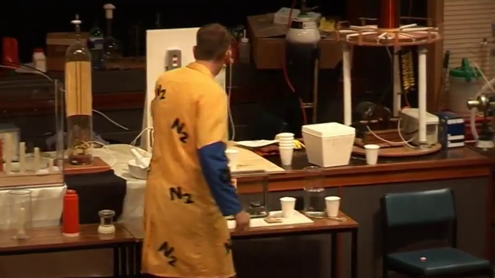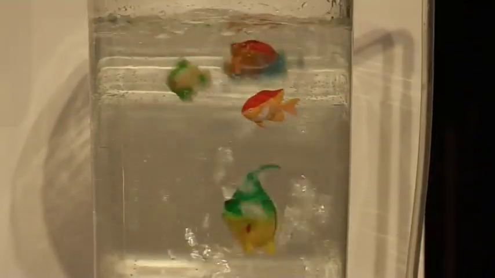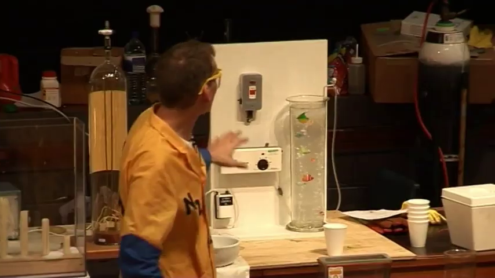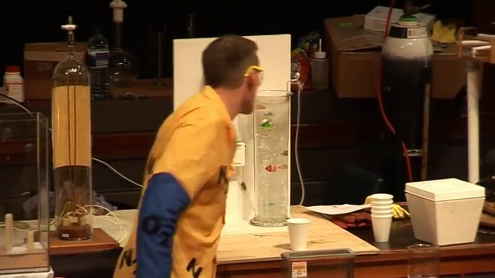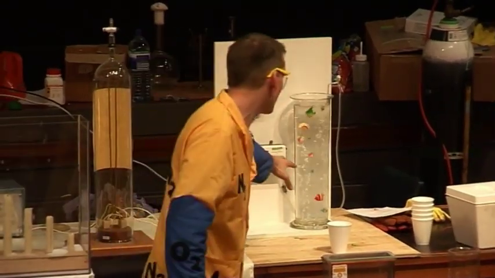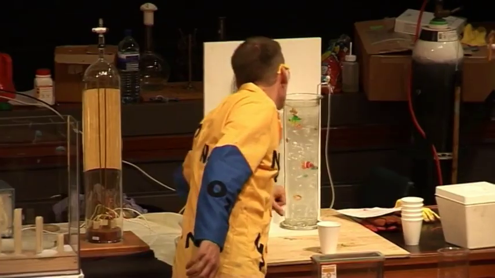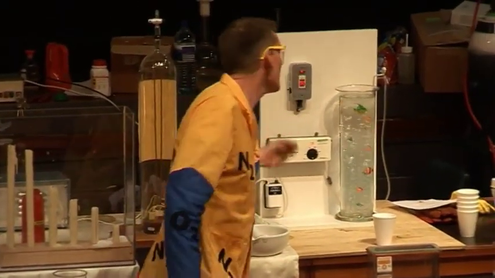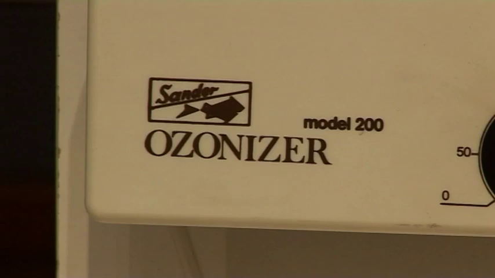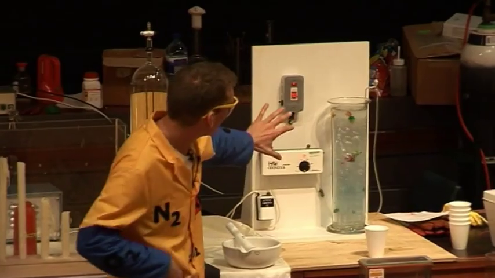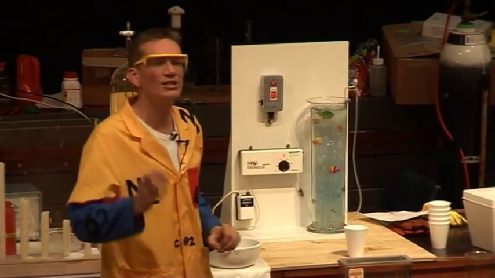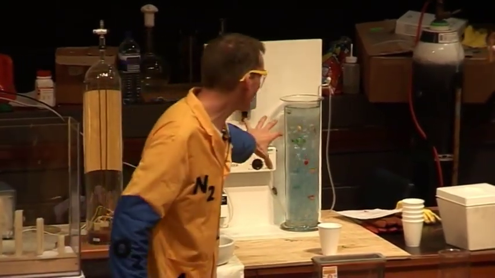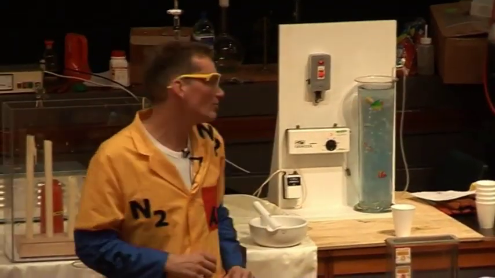Well, I can demonstrate here with the fish tank the formation of ozone, O3. What I'm going to do now is pass an electrical current through the air before it gets to the fish tank, and this is going to form some ozone. This ozonizer is used in fish tanks to help purify the water by getting rid of all the nasty things. Now, just as I've switched this on, it's beginning to form some ozone, and I've added a dye in here that reacts with the ozone so we can see it.